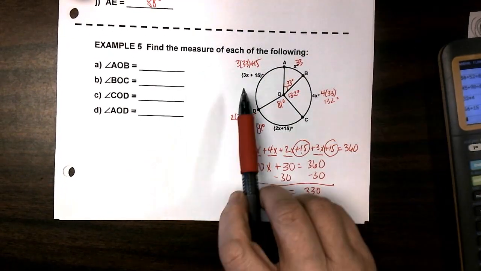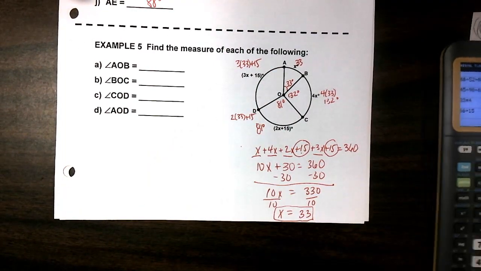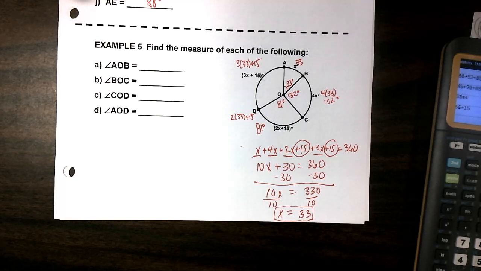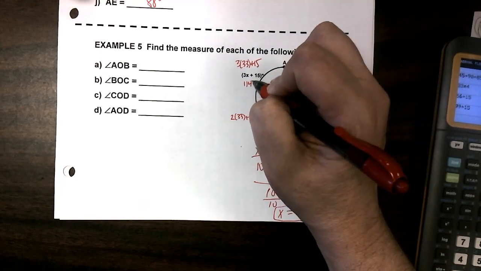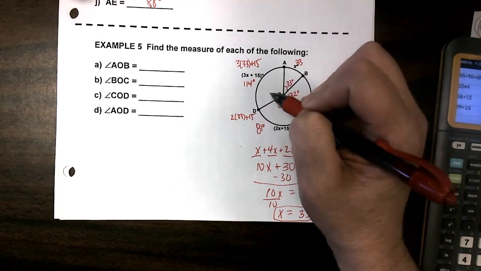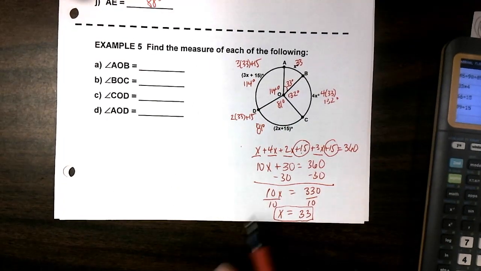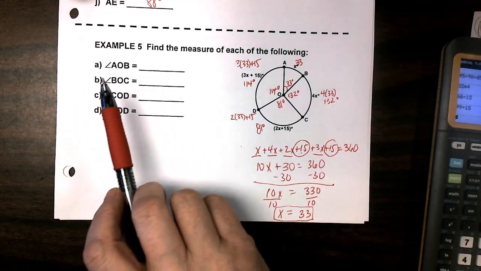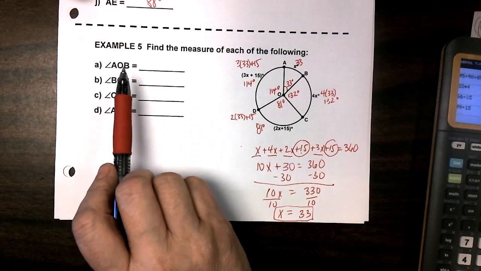And again, if you need to pause this and do this calculation yourself, please do. So 3 times 33 plus 15 is 114. So if that arc is 114, that central angle is 114. So now I should have, well, possibly have all of the answers. I may have to add some of these together, but let's see.